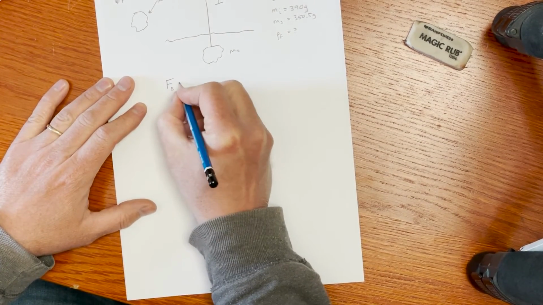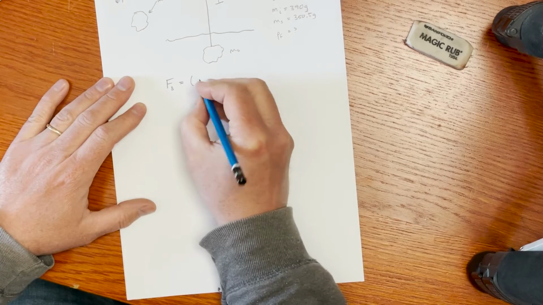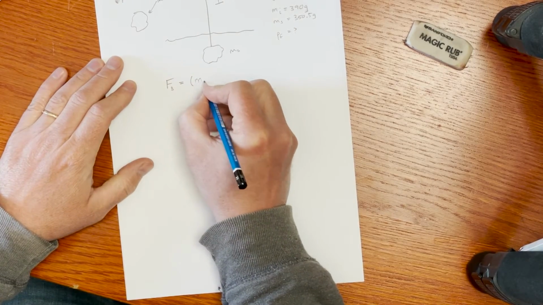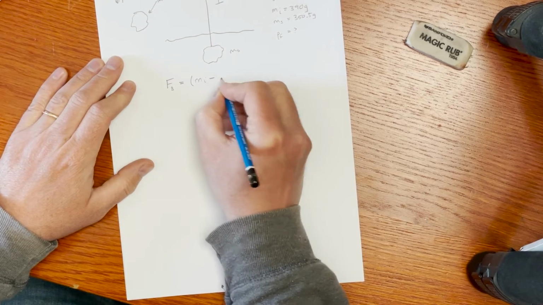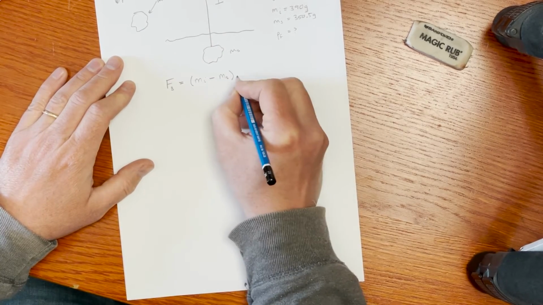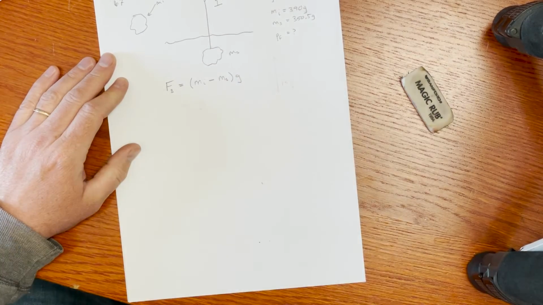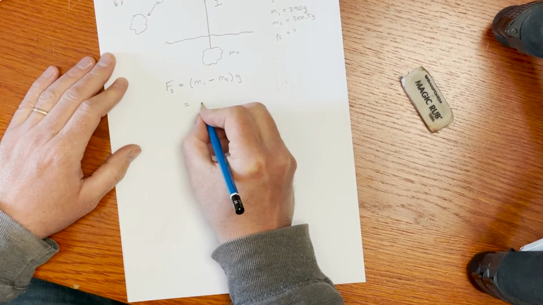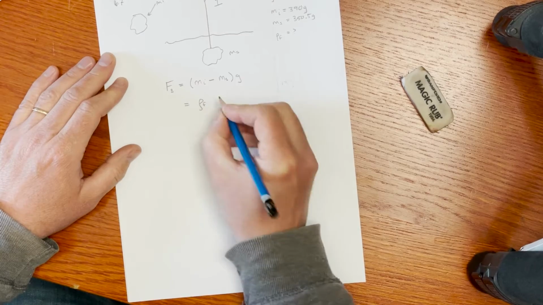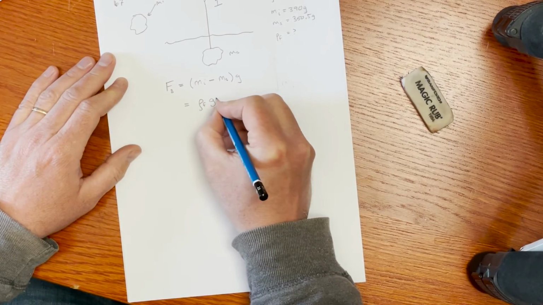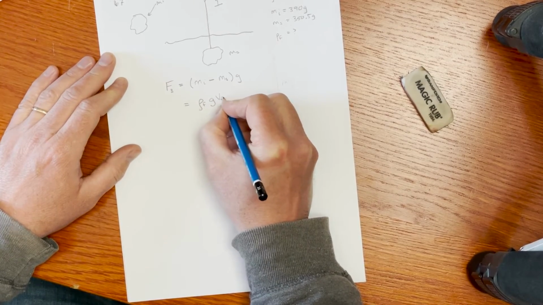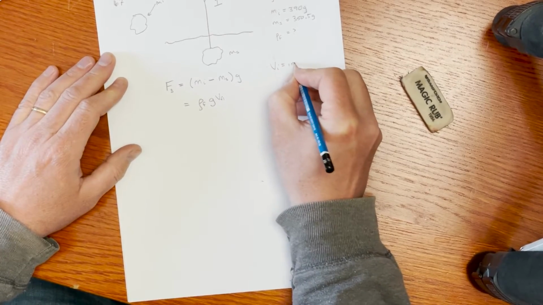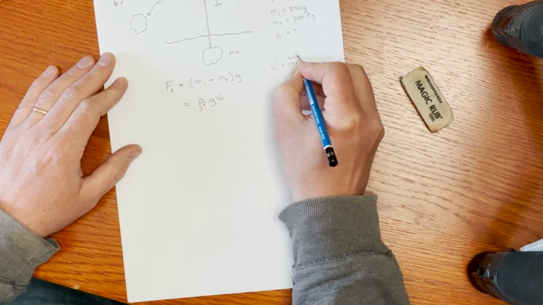We can say that the buoyant force is going to be the difference in mass from the original iron to the submerged iron times g. And that's due to the density of the fluid that's being displaced. So we can write that down as the density of the fluid times g times the volume of the fluid displaced. And that volume is just the volume of the iron.